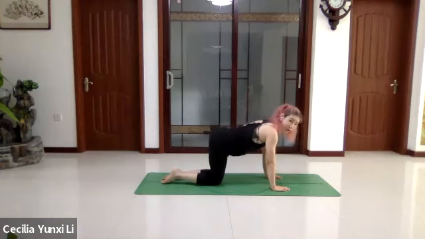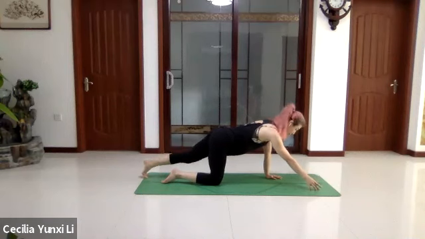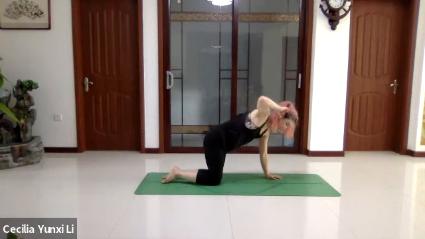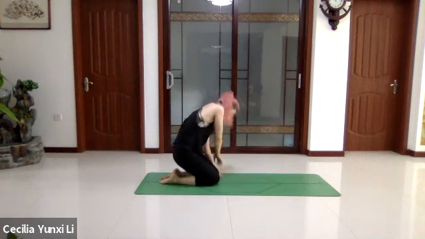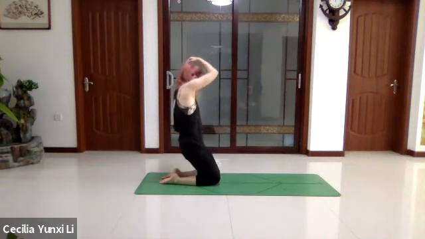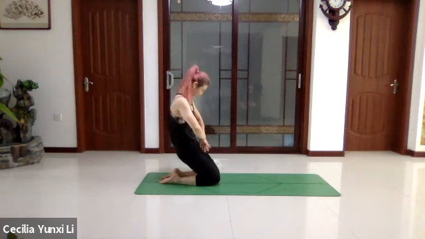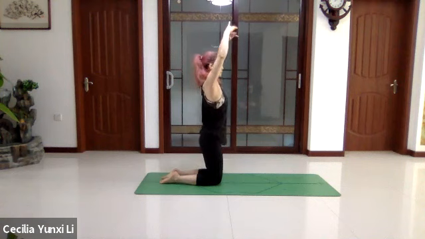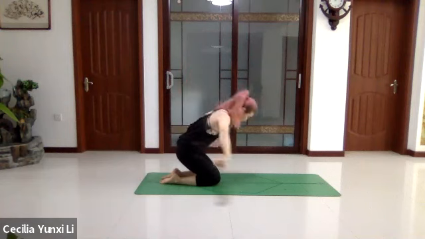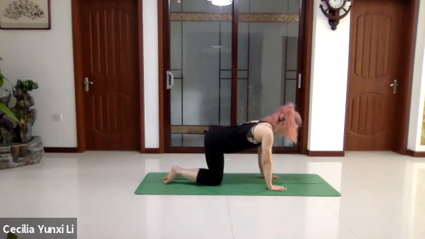Now let's come into the right side. Reach the right arm and the left leg. Come back. Reach, left arm rotate. Sit back. Arm reaching. Lateral bend. Release. Hands forward. Slowly bring up. Extend. Release. Hands on the floor. Come back to tabletop.